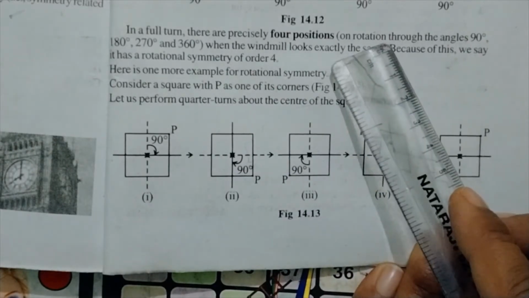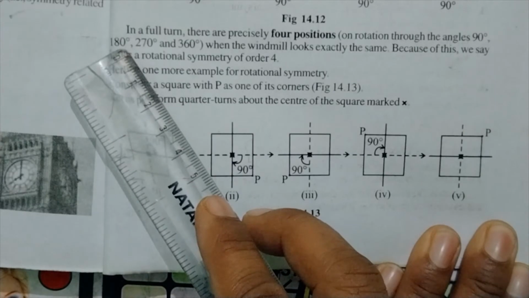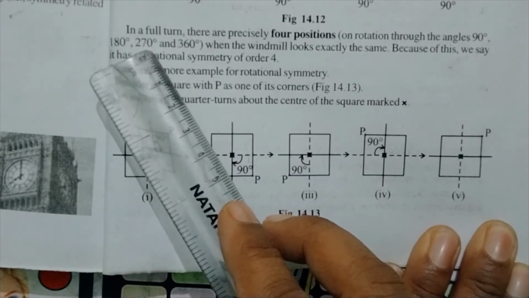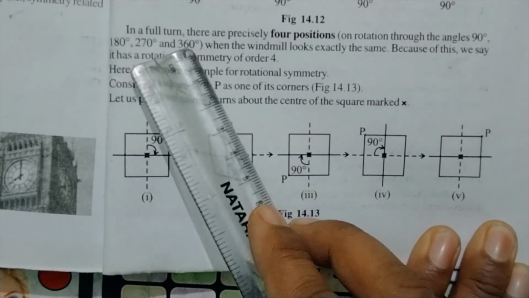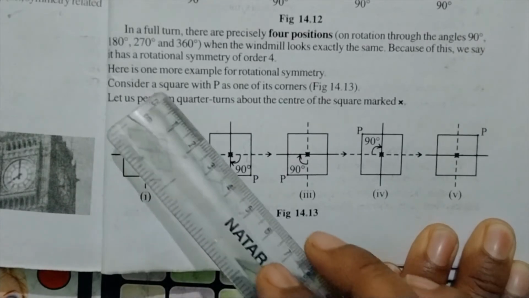In a full turn, there are precisely 4 positions on rotation through the angle 90 degree, 180 degree, then 270 degree, lastly 360 degree, when the windmill looks exactly the same. Because of this, we say it has a rotational symmetry of order 4.